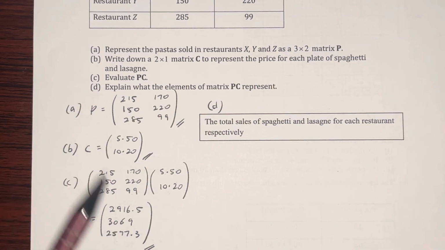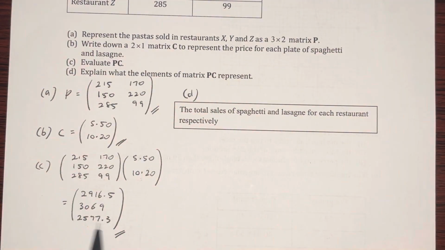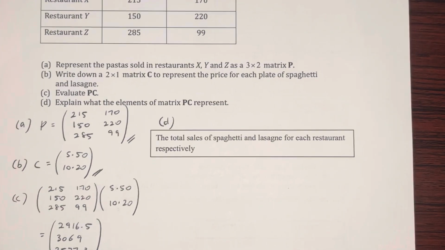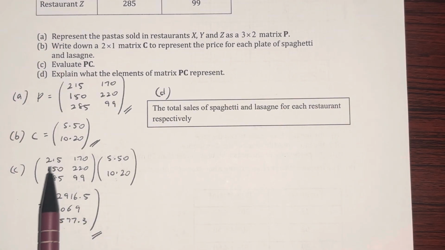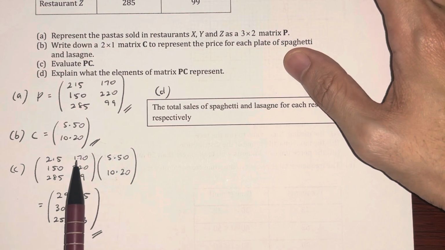Okay, so after that, usually they'll ask you to explain what these matrices mean. In this case, if you look at how you get this and what times what, it is quite common sense in most cases. Let me adjust the screen, because you are taking this times this plus this times this.